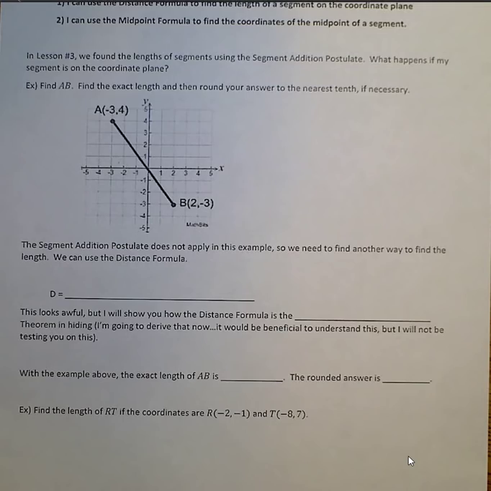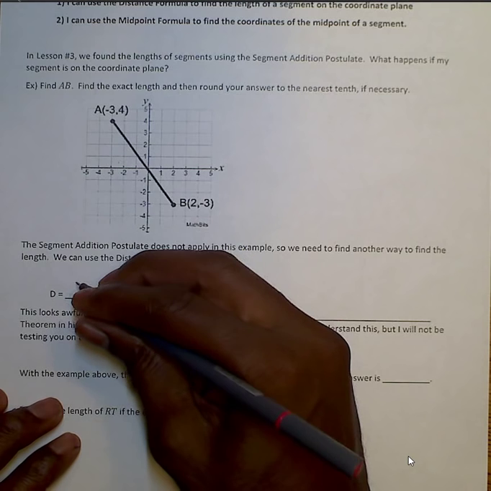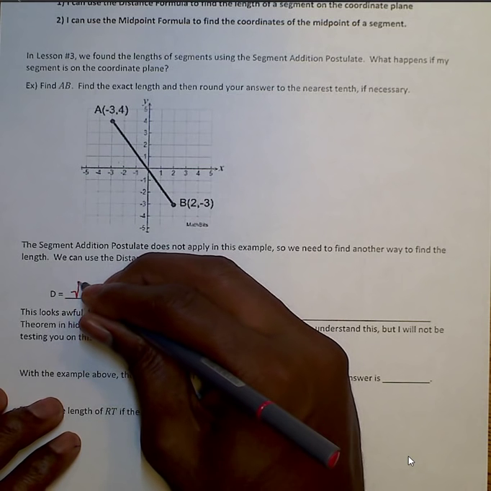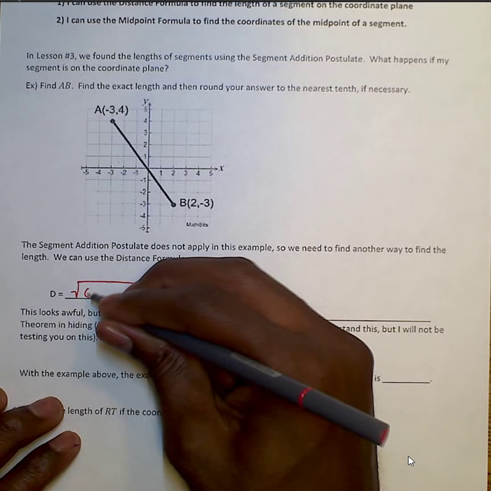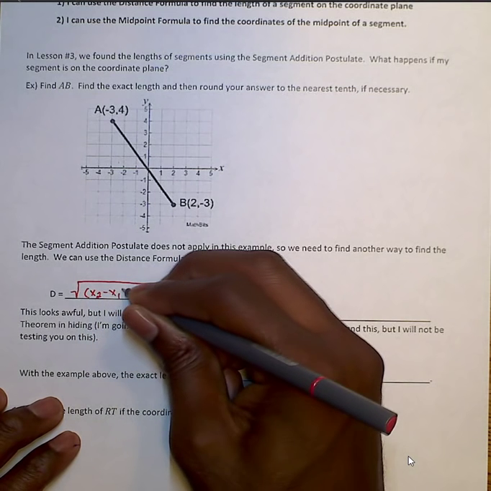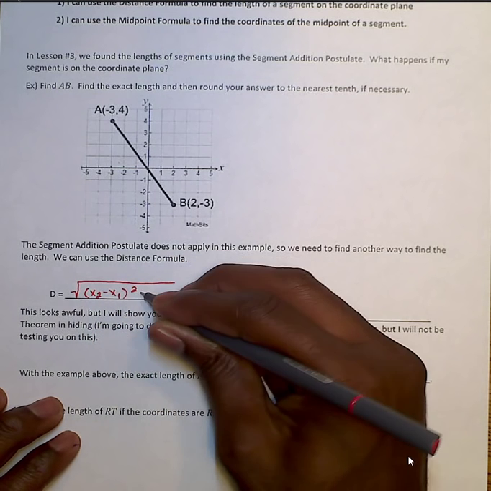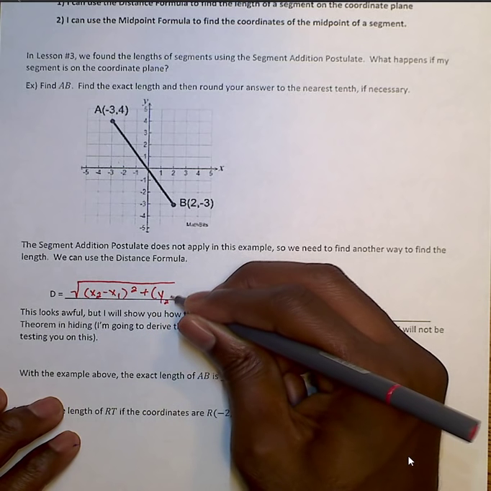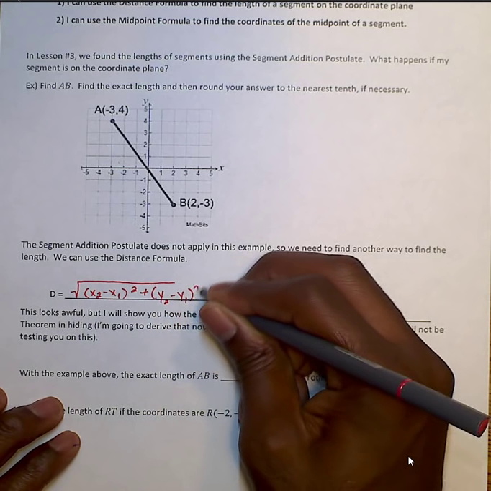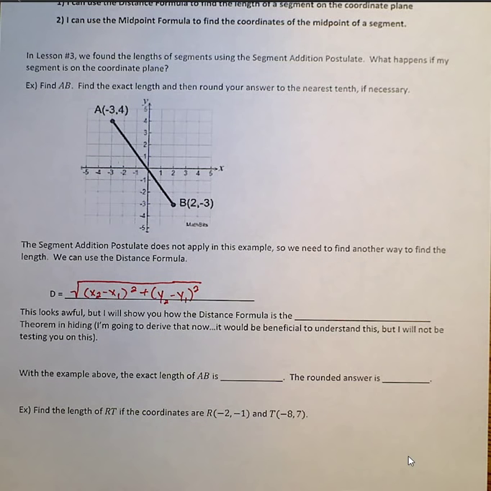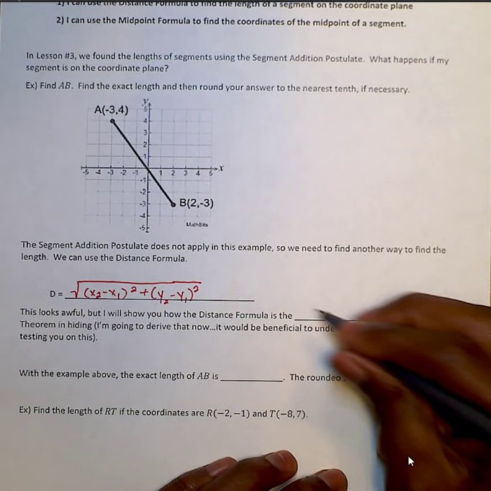So in order to do that, we need to find a better way, and that better way is the distance formula. Okay, distance formula is this. Distance is the square root of x2 minus x1 squared plus y2 minus y1 squared. And that might seem like a lot, but I'll show you how the distance formula is really Pythagorean theorem hiding.